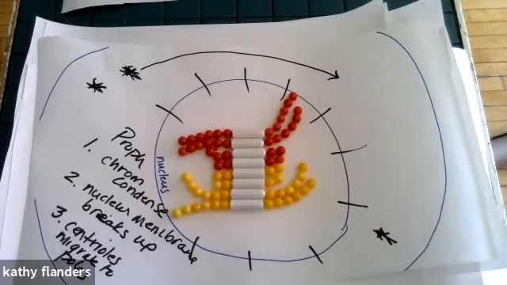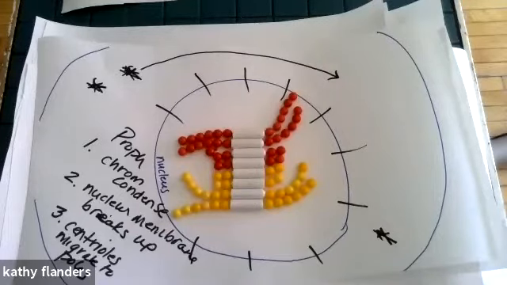If you look at the top of 56, you'll see that after G2 comes prophase, then prometaphase, metaphase, anaphase, telophase, and cytokinesis. You see that there, Katie? On page 56? Yeah. Is that what you were asking? Yes, I think so. Okay.